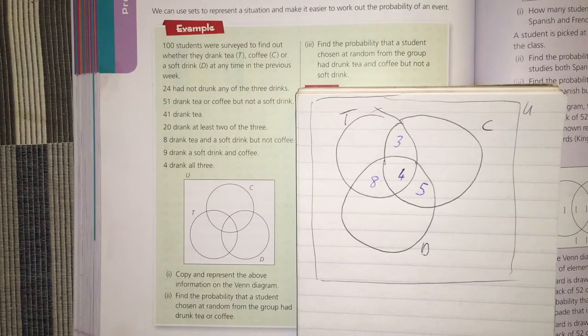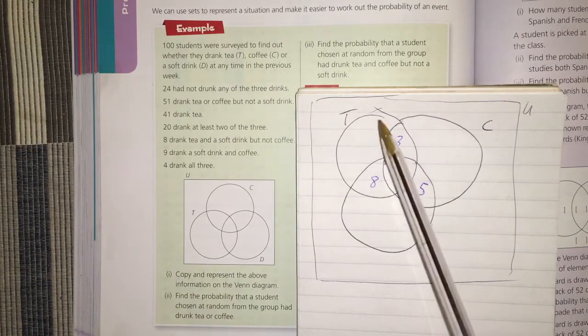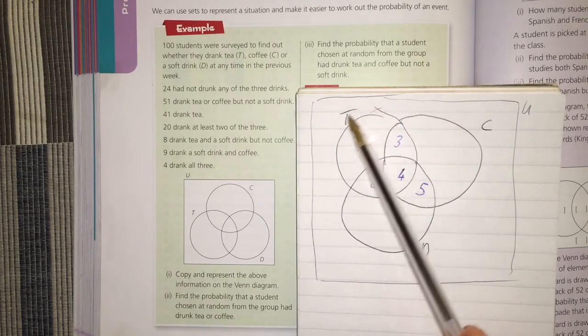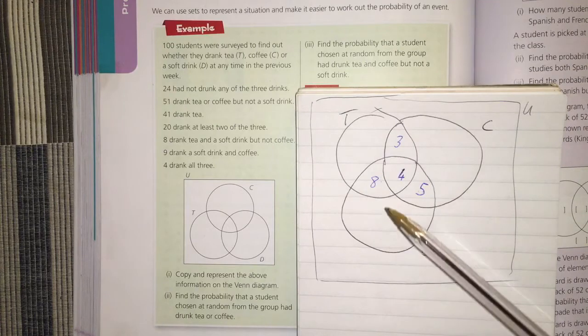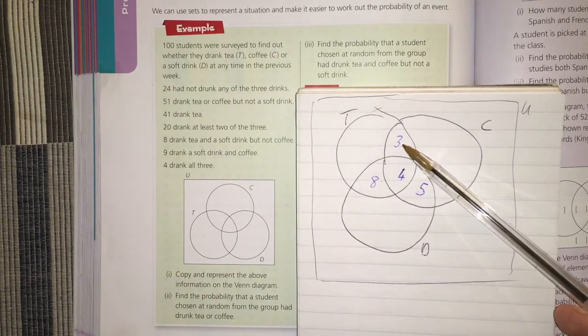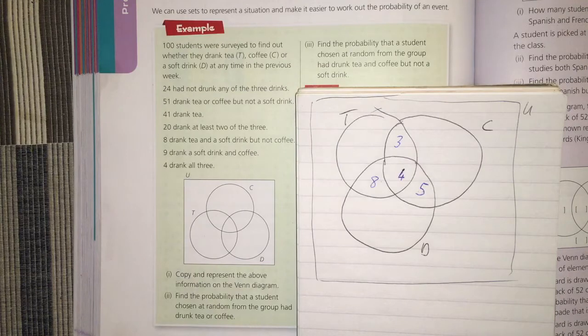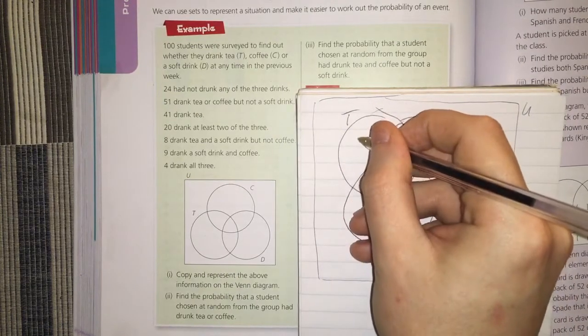41 drank tea. This is another one where we should be careful. When they tell you 41 drank tea, that's the entire tea circle. And you've already got 8 and 3 is 11 and 4 is 15. So you've got 15 in the T circle already. So 41 take away 15 is 26.